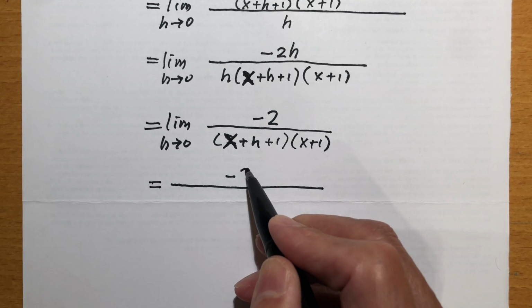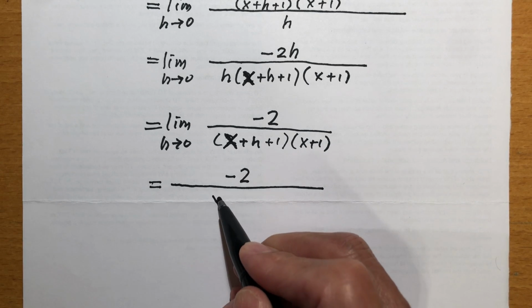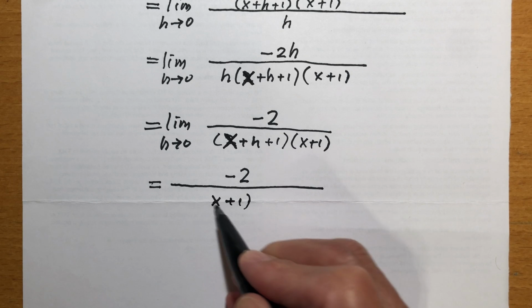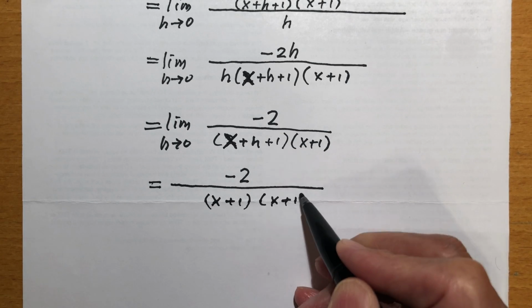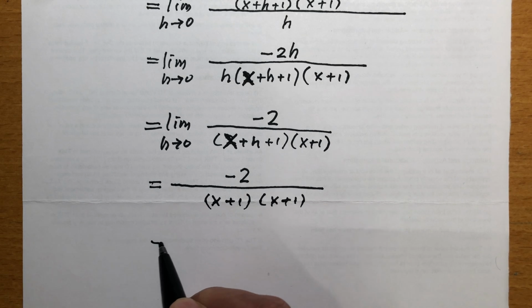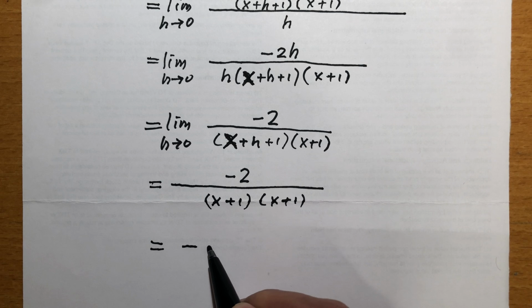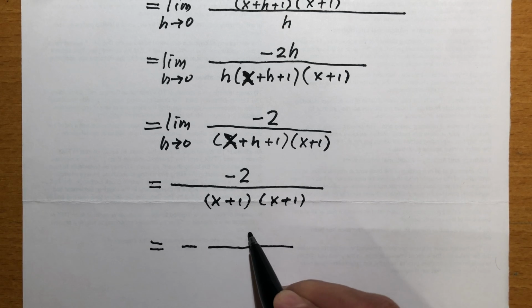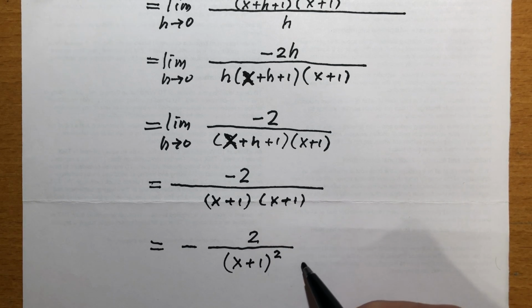So negative 2 here. Look, h goes to 0. So I have x plus 1, and another x plus 1. So finally, negative, I put the negative in front, 2 over x plus 1 squared. And this is my final answer.